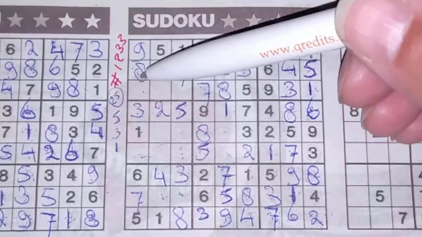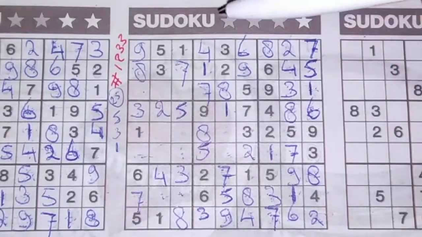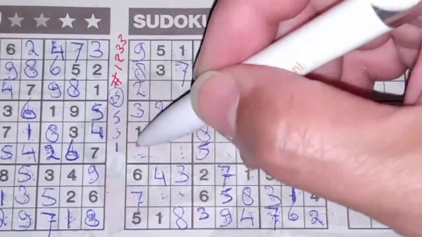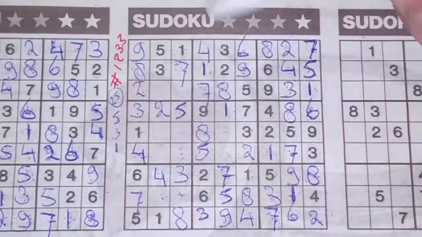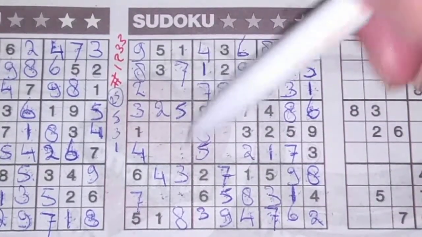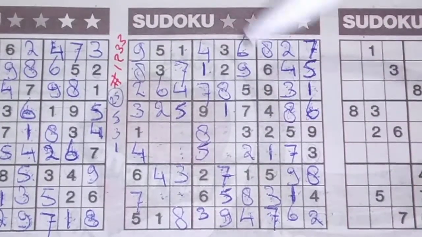The other 2, the 4 and the 2 now. The 4 and the 2. We have a 2 here, no 2 there. 2 should be here, and a 4 goes there. 2 numbers left in this big square. For the 4 and the 6, we have a 4 here, no 4 there. 4 should be here, and the 6 goes there.